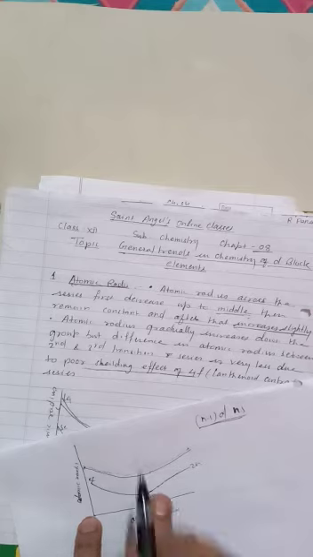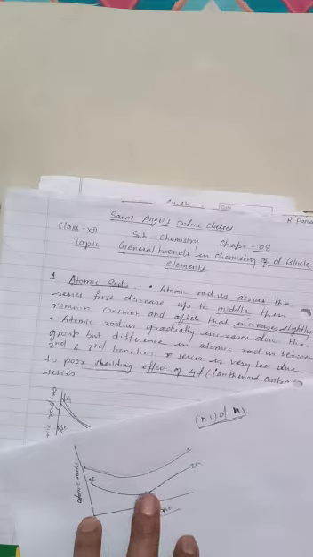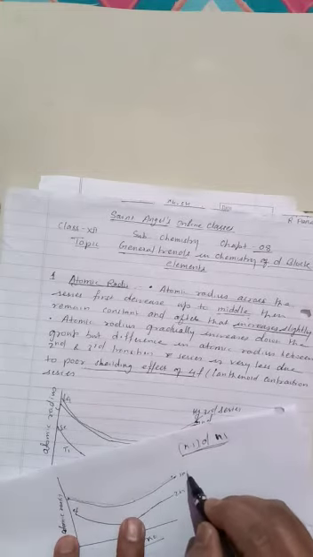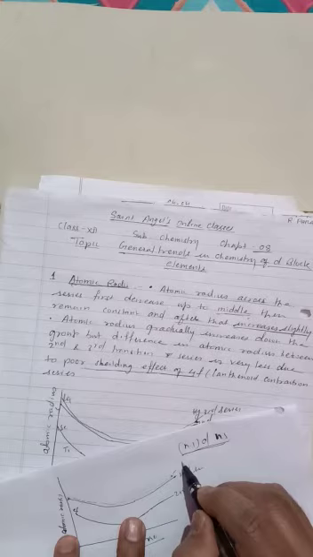As a result, greater effective nuclear charge is applied on the outermost orbital, so atomic radii gradually decrease. That phenomenon is called lanthanoid contraction. So due to lanthanoid contraction, the second series and the third series elements have almost similar atomic radii.